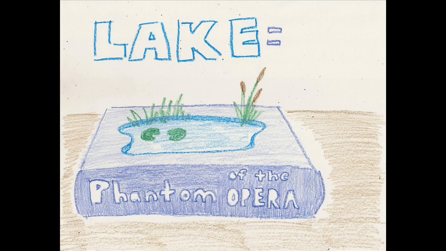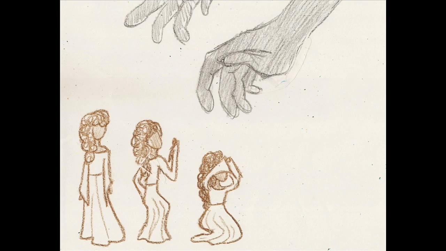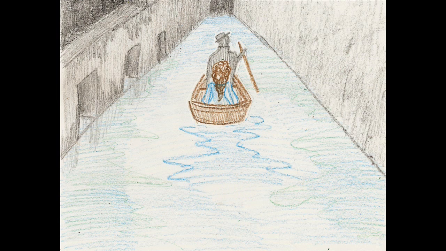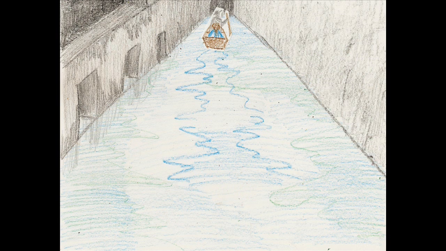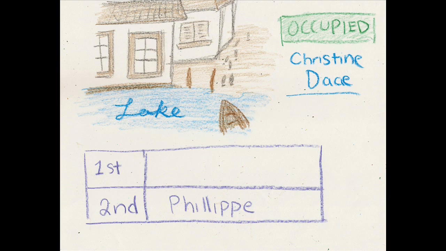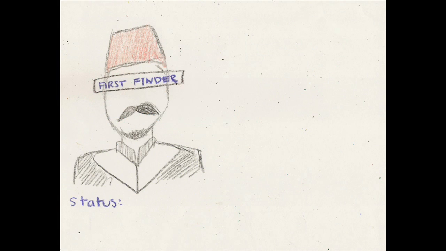In the book, the lake is a very important setting. Eric had kidnapped Christine, in which he took her under the opera house and into the lake. They glided together as Christine was taken across the whole lake and to the other side. Then, they both stayed at Eric's lake house, which was later found by Philippe and the Persian.